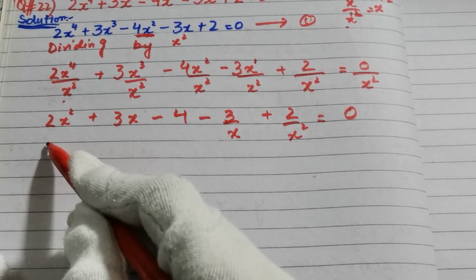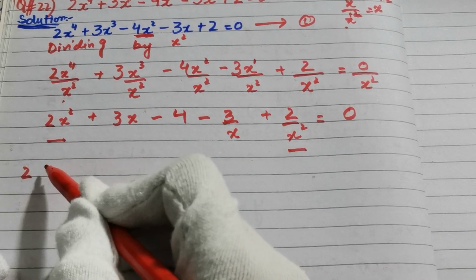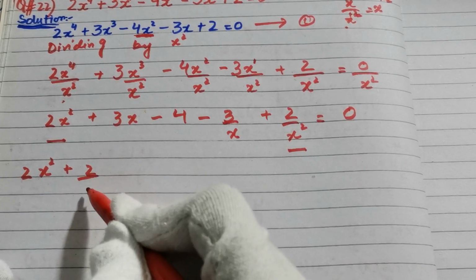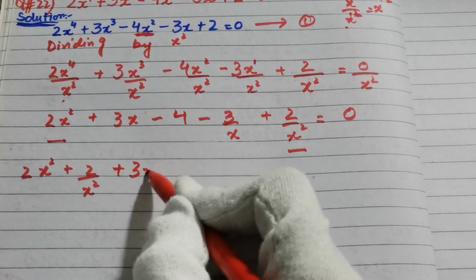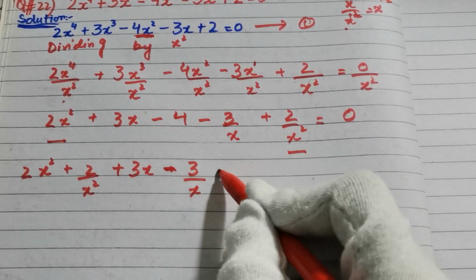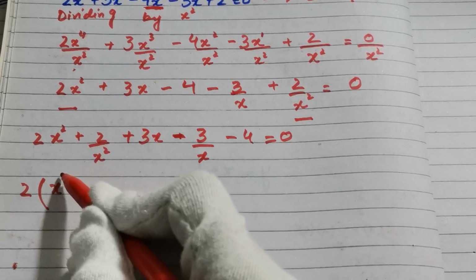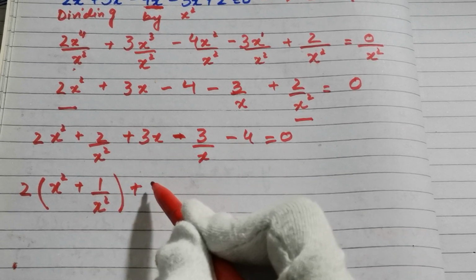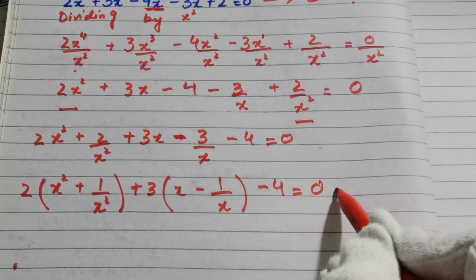So these variables have the same variable power, so we will write in this form: x square plus 1 by x square, plus 3x minus 3 by x, minus 4 equal to 0. Now 2 is common, so we get x square plus 1 by x square, plus 3 is common, so we get x minus 1 by x, minus 4 as it is, equal to 0.